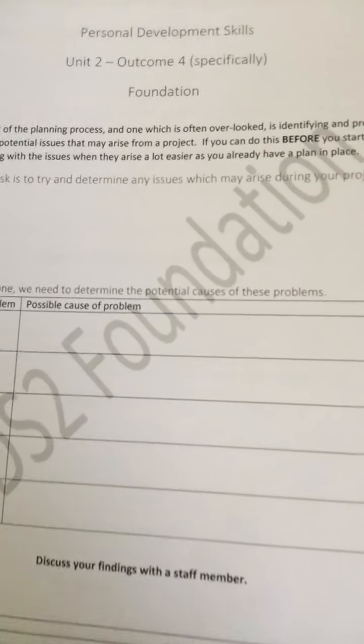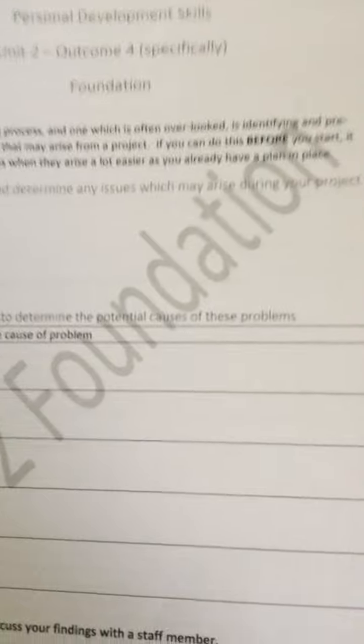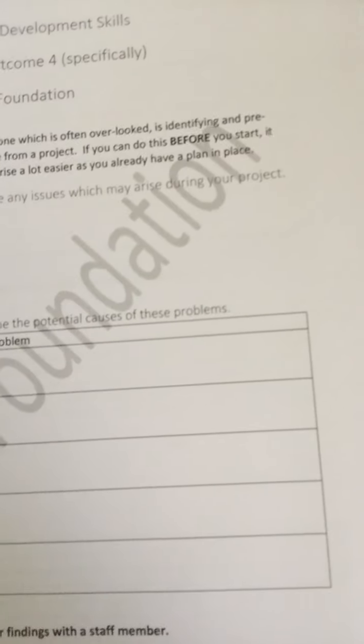Okay. From page 16 to 22, it's asking you to identify a potential problem and come up with a solution to that. So what are some potential problems and what are the potential causes for those problems? Send that through to a staff member. For that potential problem, what impact would that have on your project? Again, present that to a staff member.